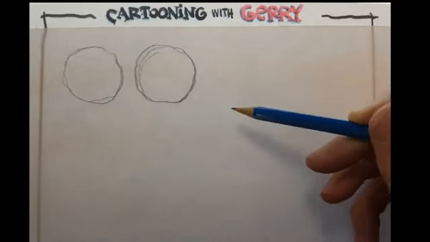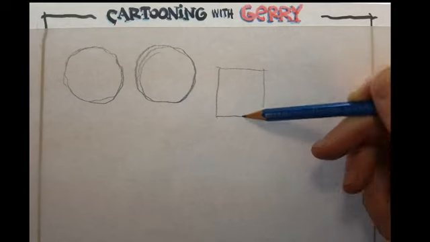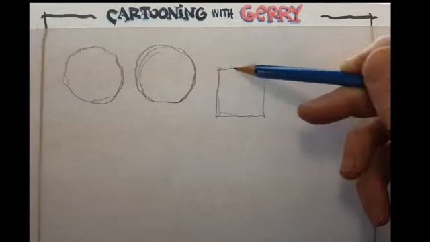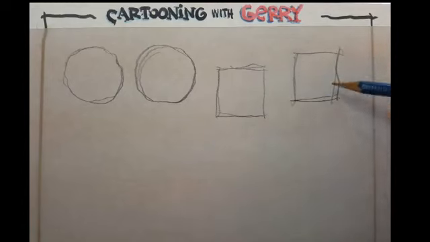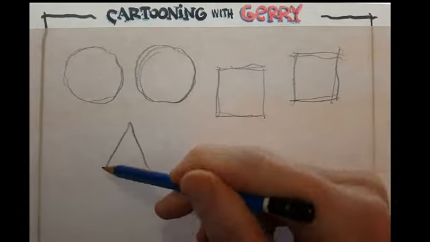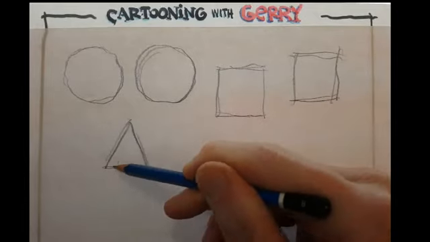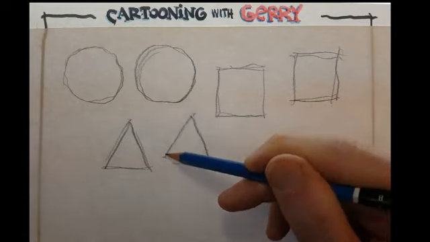The circles, the squares. And what we're going to do today is take these 2D shapes and I'm going to show you how to turn them into 3D shapes, which is really important for creating cartoons, creating cartoon characters, and designing stuff for their worlds.